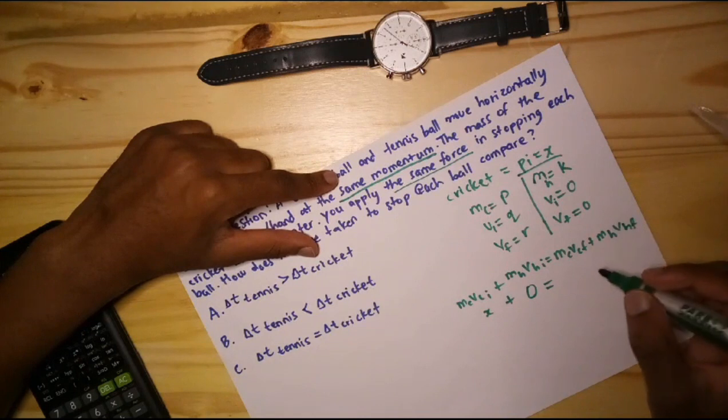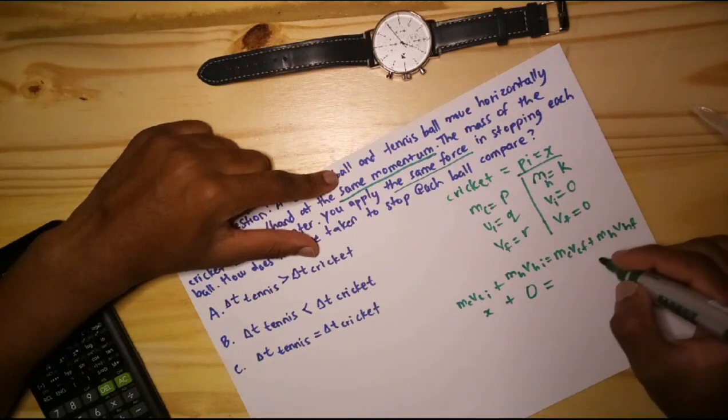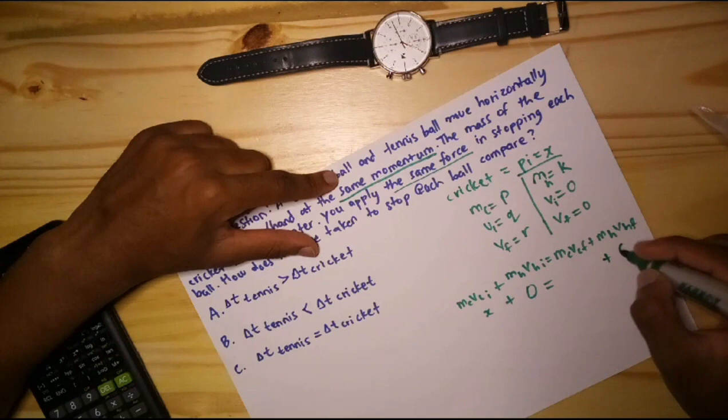Now the initial velocity of the hand is also 0 again, right? Just going to say 0 again.